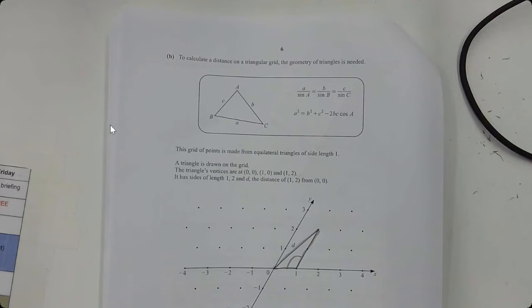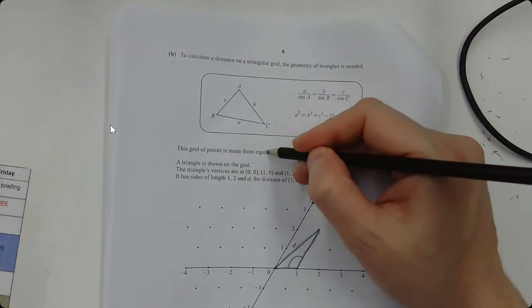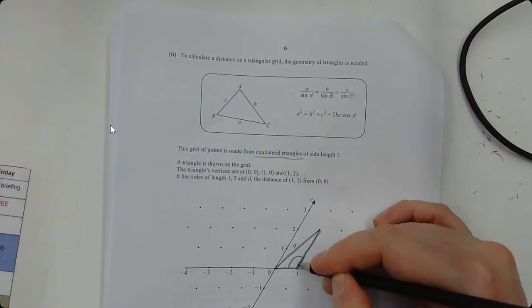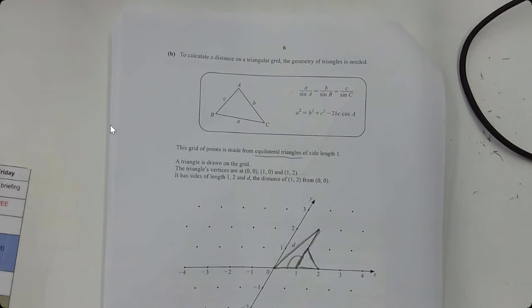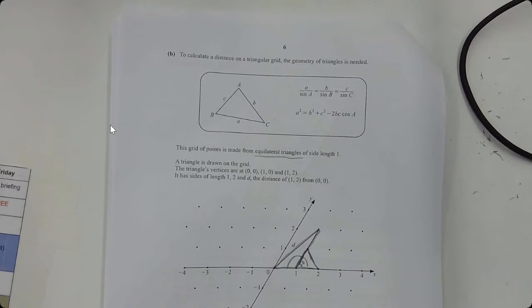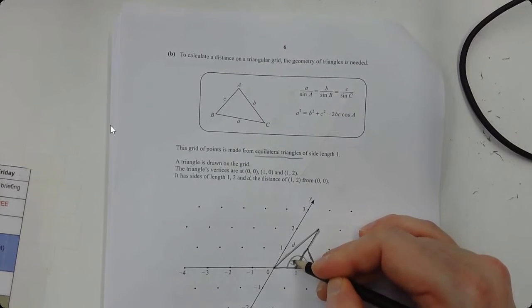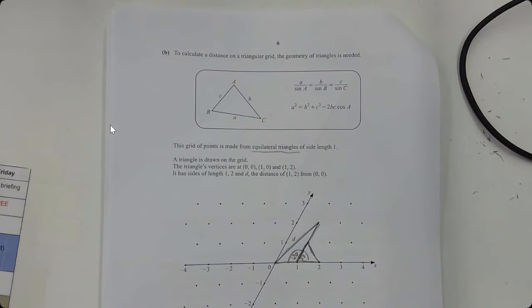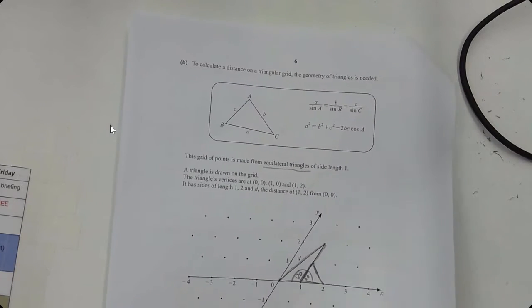The reasoning is found in the description. So this grid, again, is made from equilateral triangles. So in other words, this here is an equilateral triangle. And as we should know, the angles of an equilateral triangle are 60 degrees. So if that angle is 60 degrees, then this angle here must be 120 degrees. So it's as simple as that. So you need to explain that in words.